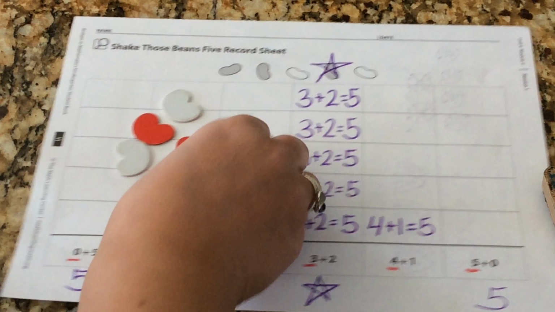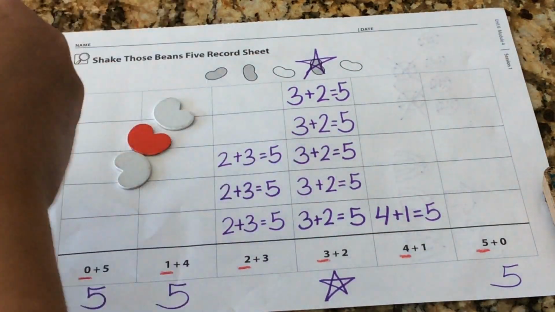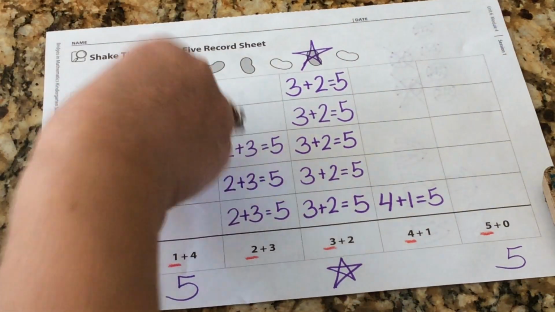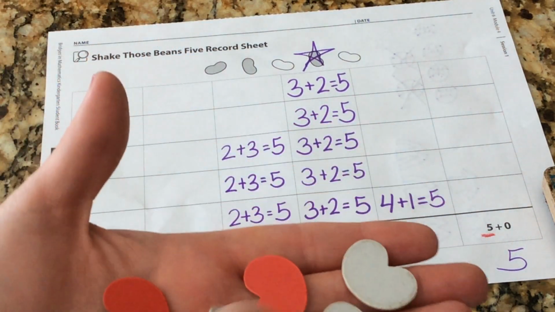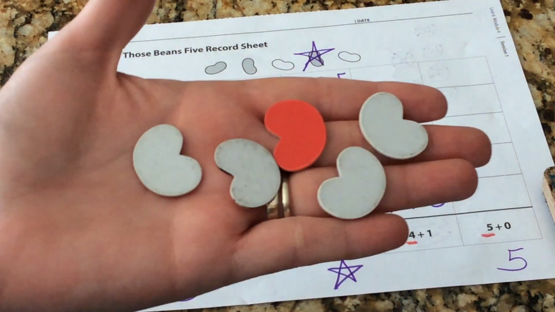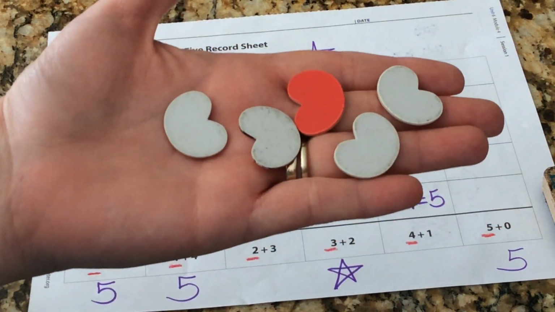Well, the reason they all have to equal 5 is because I'm shaking 5 beans. So if I'm shaking 5 beans, my answer can't be 6. I never had 6 beans. And if I'm shaking 5 beans, my answer couldn't be 2. I didn't have 2 beans.